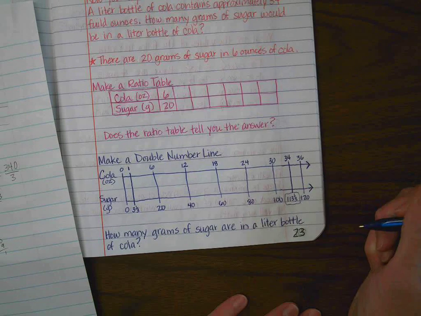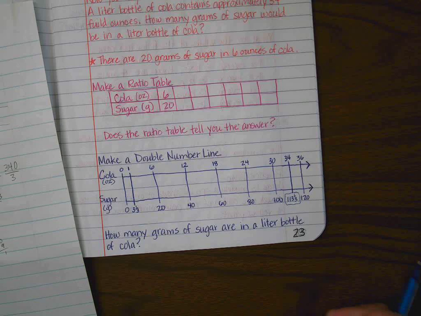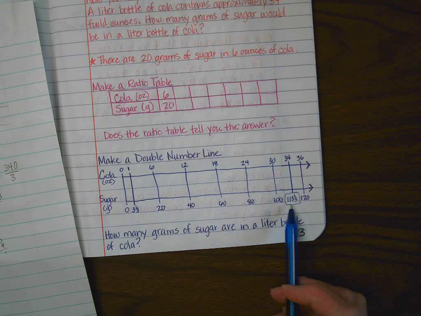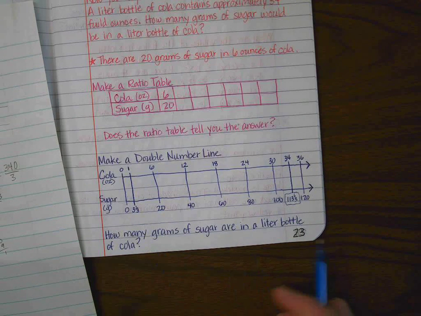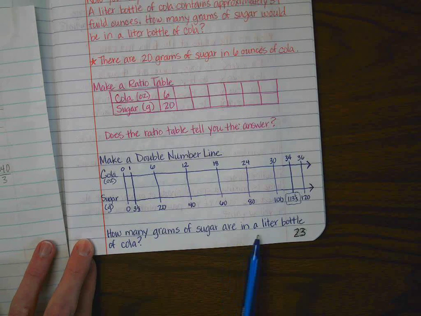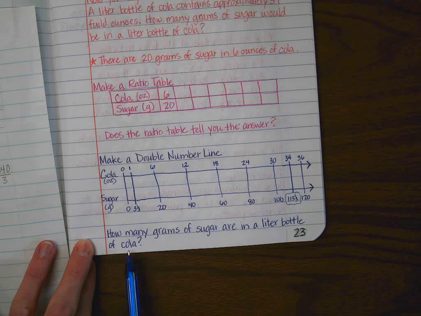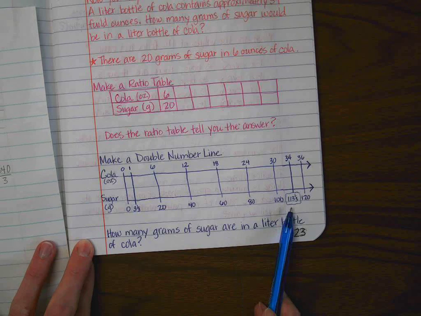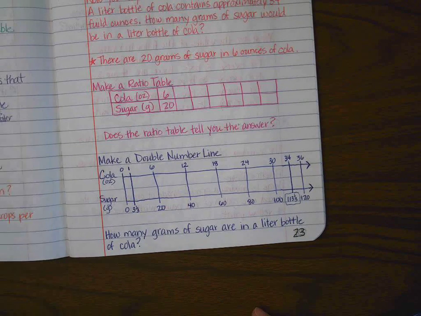Oh my goodness. No wonder you get rotten teeth after you drink all that soda. No wonder you run around like a crazy person. Hyper, hyper, hyper. Look at all that sugar that you just consumed by drinking a 34-ounce liter bottle of cola. Crazy. Okay, so let's see if we answered the question. How many grams of sugar are in a liter bottle of cola? The answer is 113 1/3 grams of sugar.